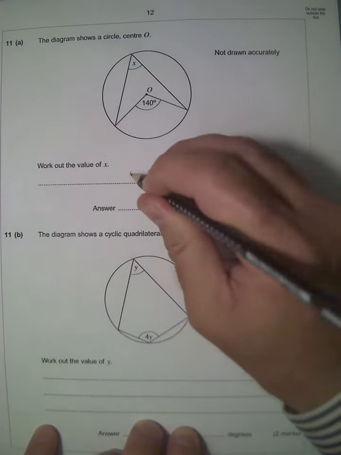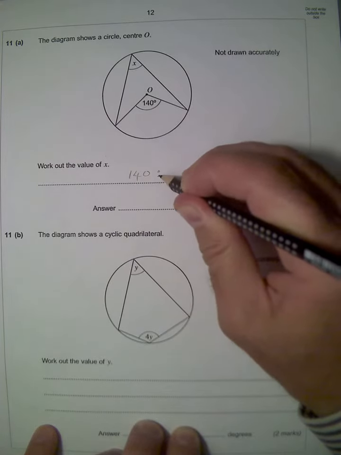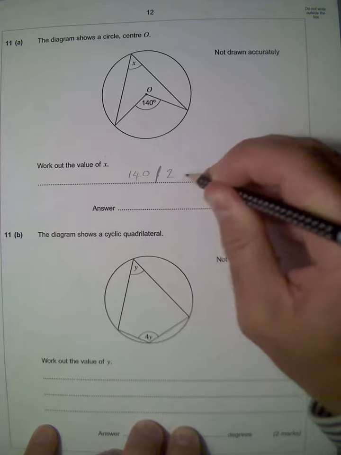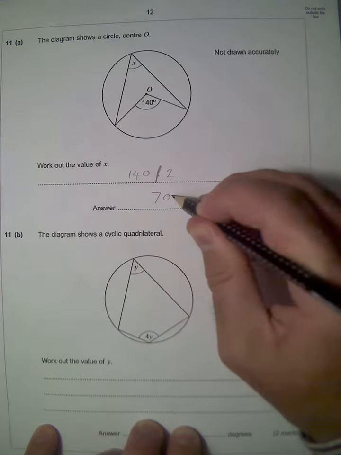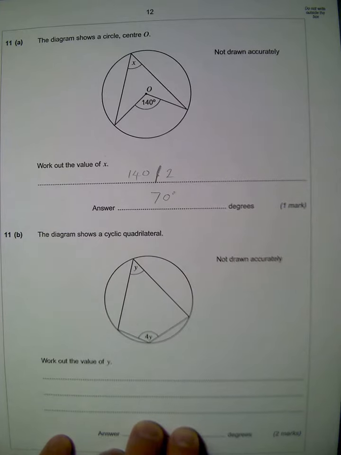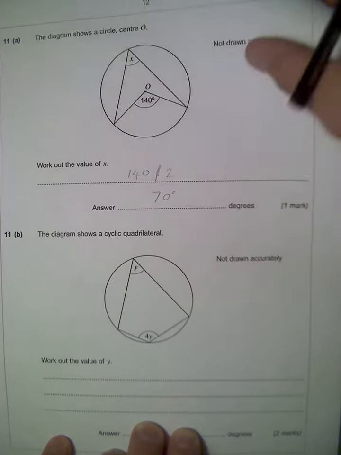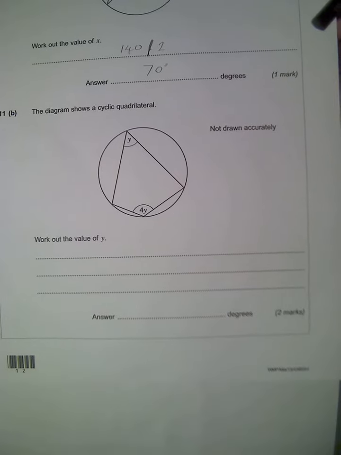So the angle x is 140 divided by 2. I'll use a slash for divide, which is 70 degrees. 1 mark for that, so that's enough. I don't need to write the reason, although I guess I do need to write the working. Now, just to get this in focus, I'll move this up a bit.